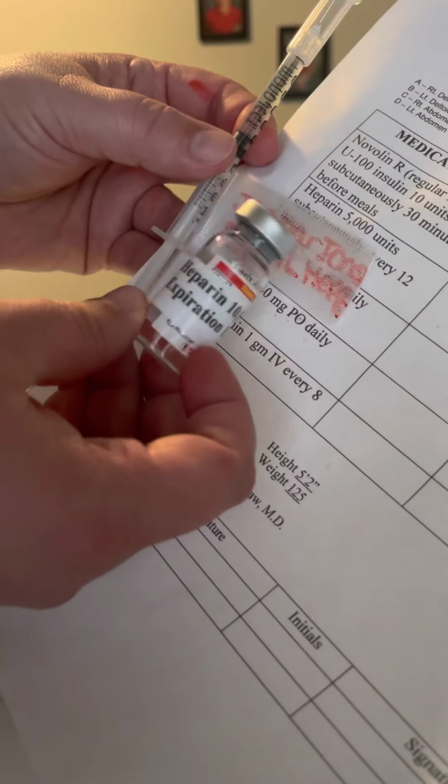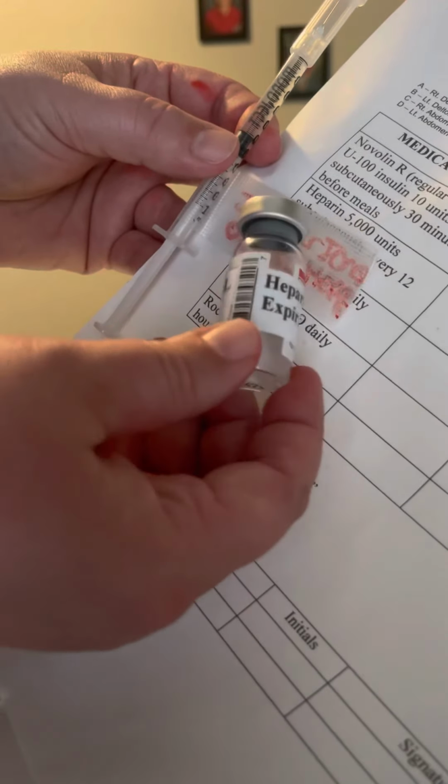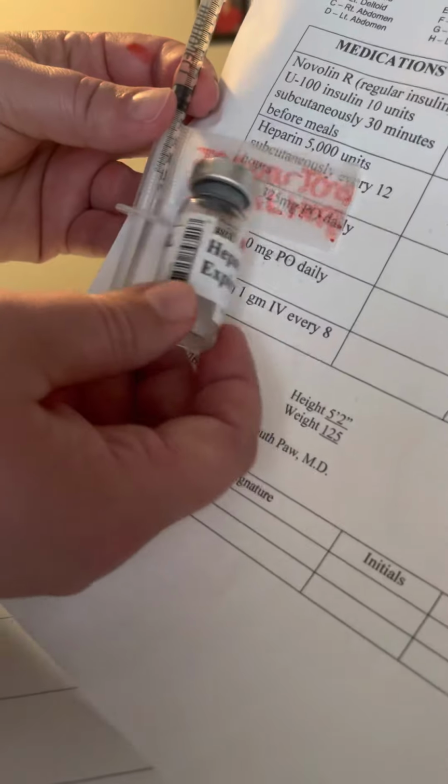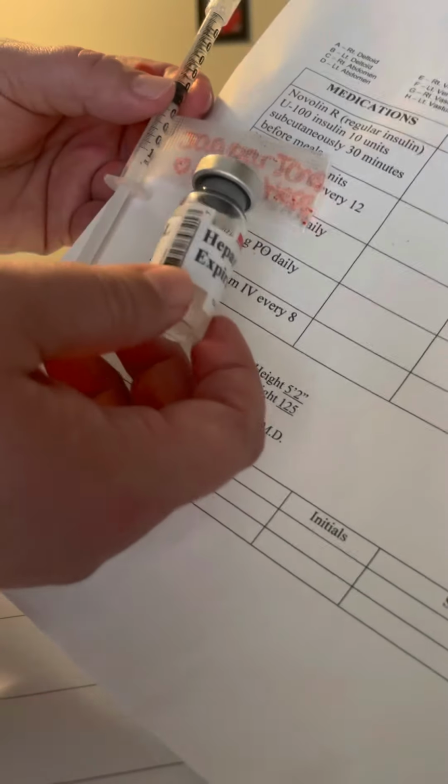So I have Jaguar J. Jones, and heparin, 5,000 units or 0.5 milliliters. And I have heparin, 0.5 milliliters, and my heparin vial. Heparin label 0.5 milliliters. Jaguar J. Jones. Now I'm going to go to the bedside.